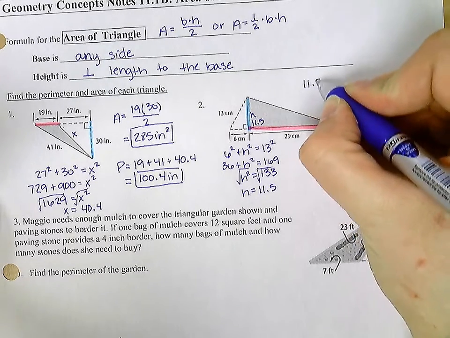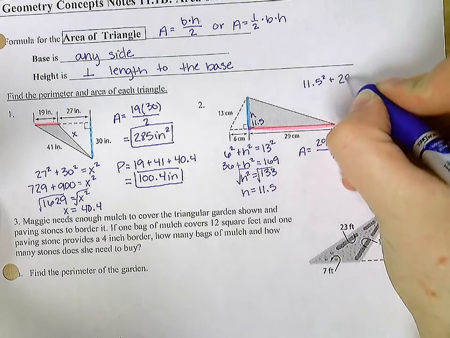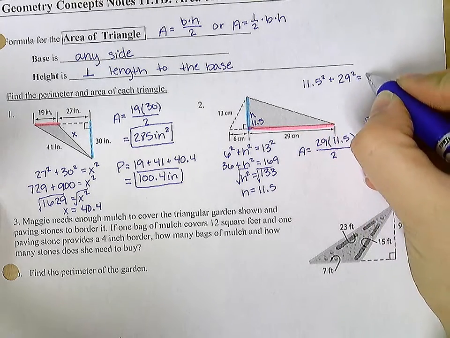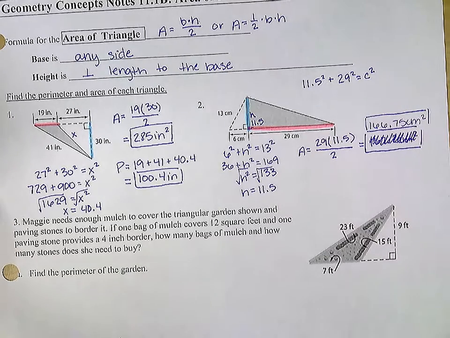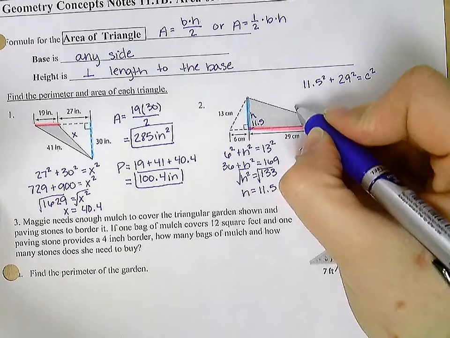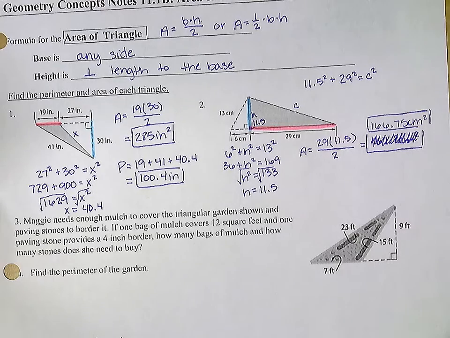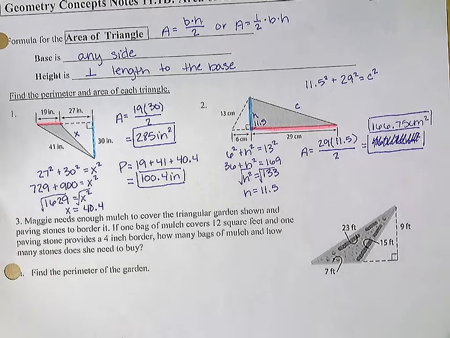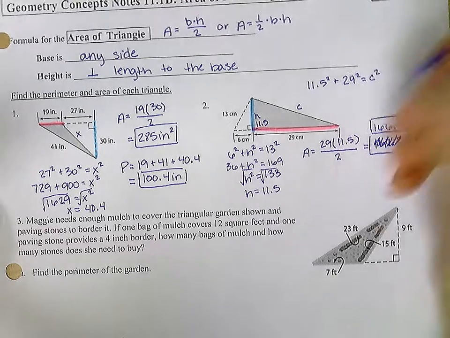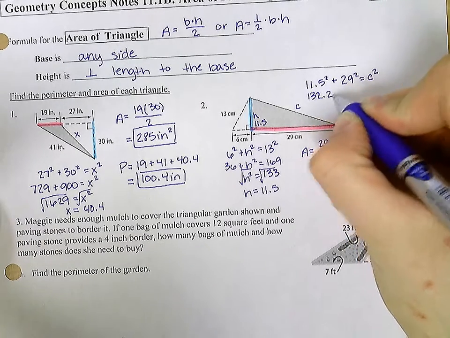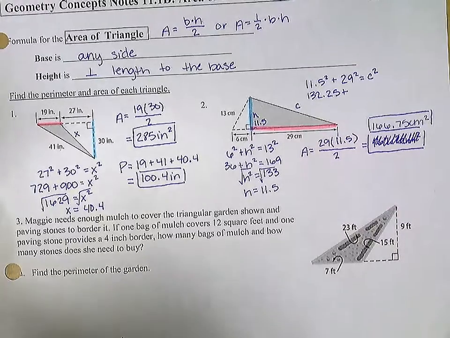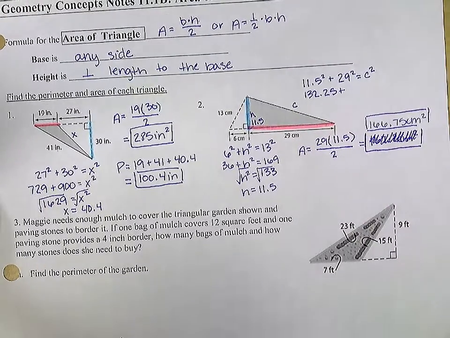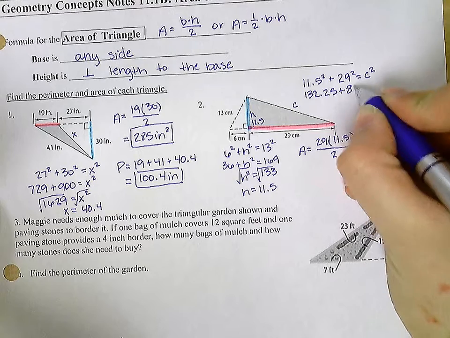So we have 11.5 squared plus 29 squared is equal to, I'll say c squared. You can say x squared if you want. Okay, that side's c. So 11.5 squared is 132.25. 29 squared is 841.